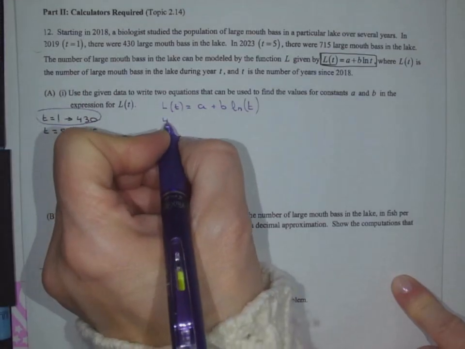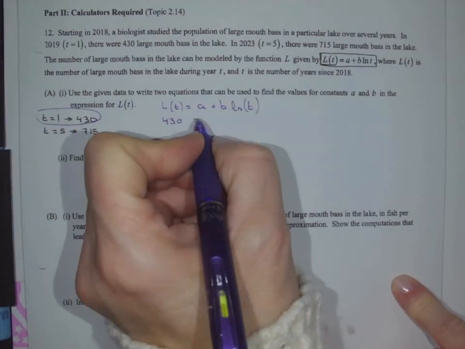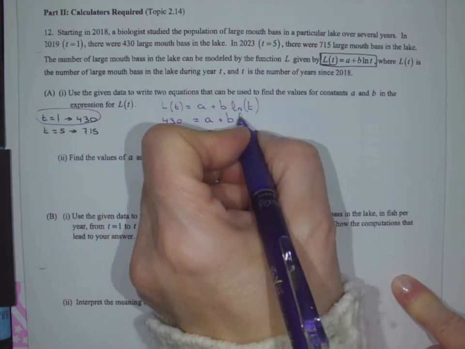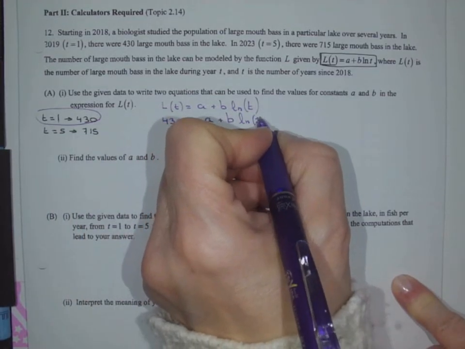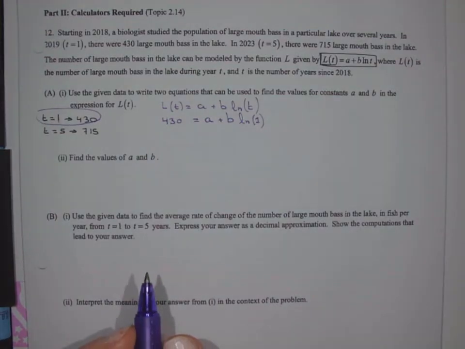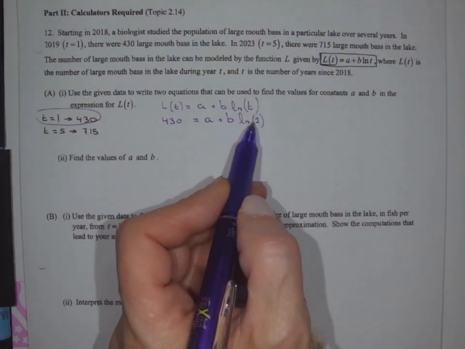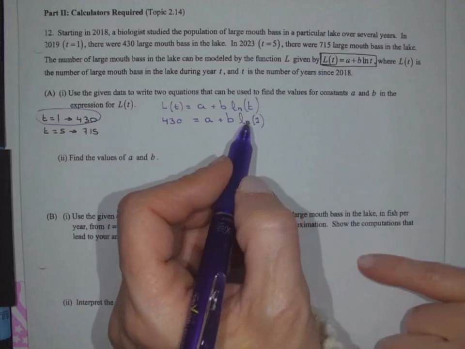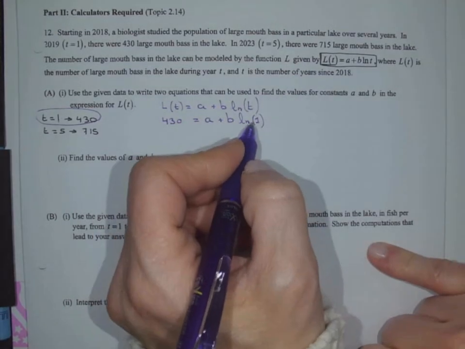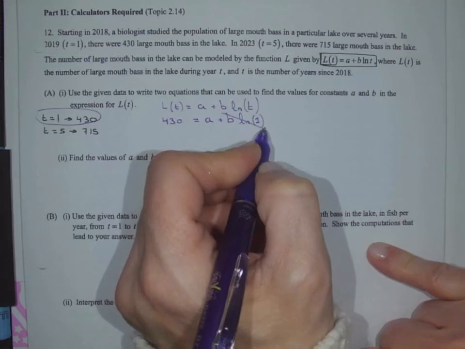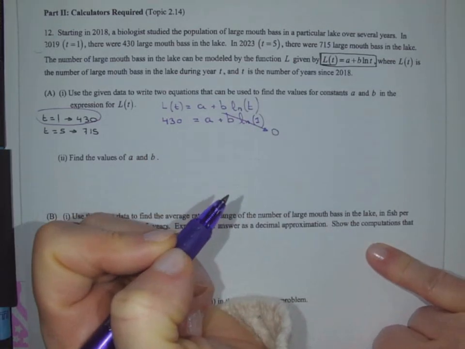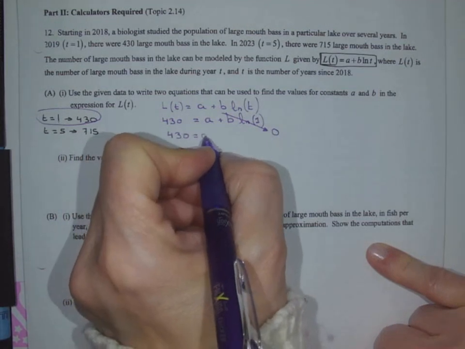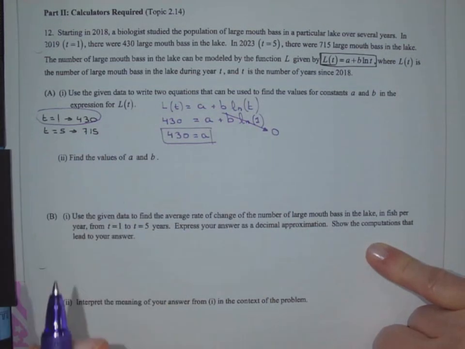So I'm going to substitute those values in. Don't know what a is, don't know what b is yet, but this is 1. Well, that's really cool, right? Because when you have a 1 in the argument of the natural log, you know that the whole natural log is 0. And 0 times b is 0 as well, so that whole thing just goes away to 0, and I'm left with my a value. Well, I'm making progress. Now I know what a is.